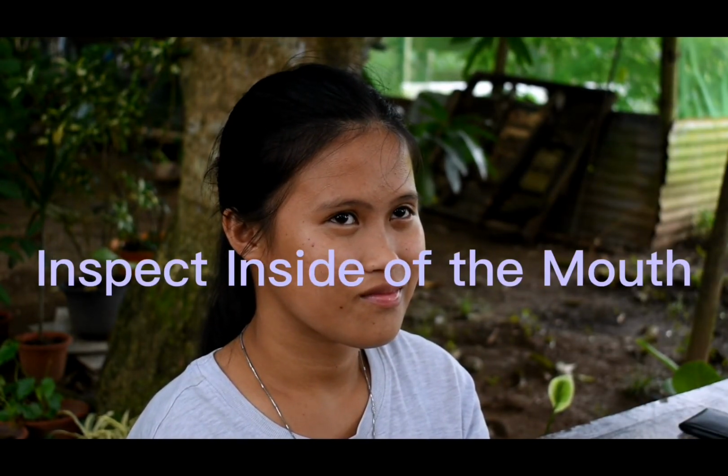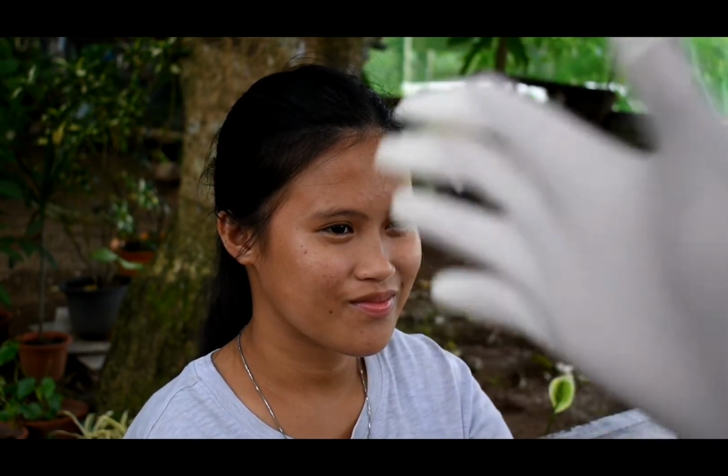Next is to inspect the mouth. Performing this procedure requires gloves, so you're going to use gloves, of course. Do proper hand hygiene or use alcohol before putting on the gloves.